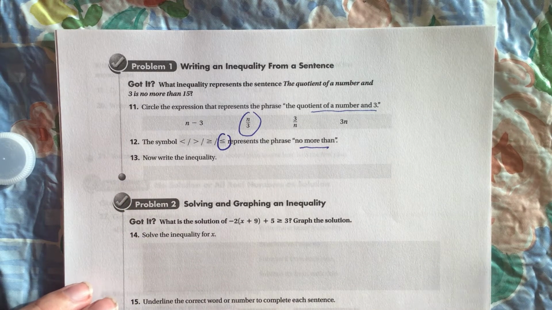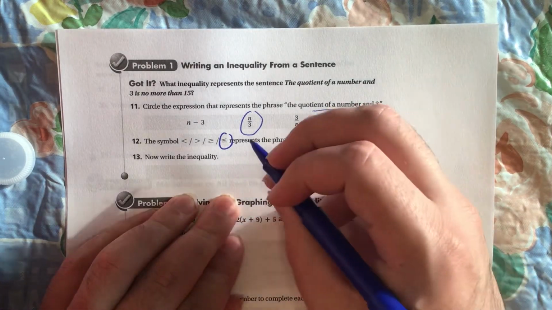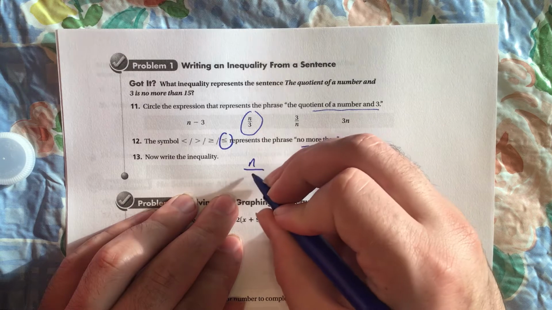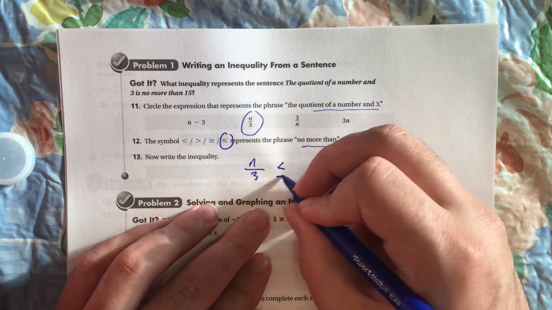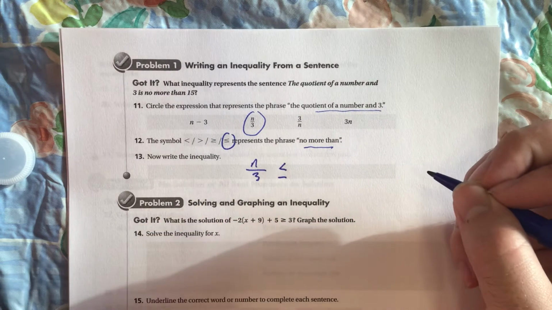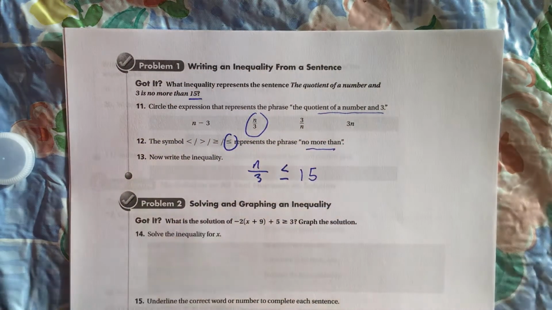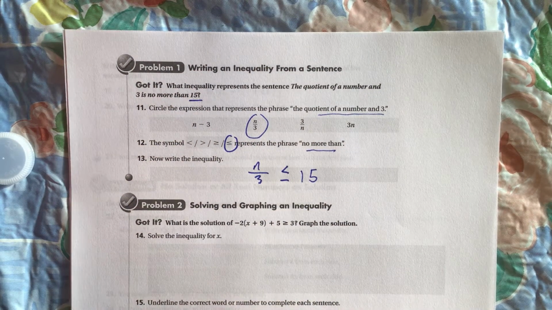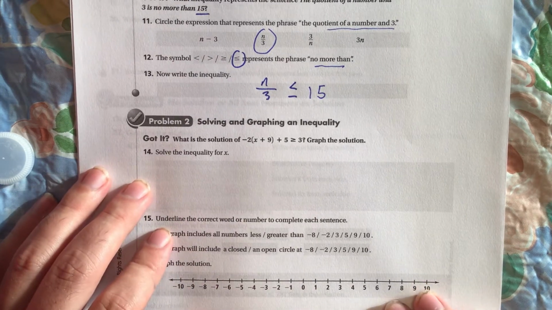I gave you no more than $20. Sometimes it's easy to think about money. So write the inequality. The number divided by 3, the quotient of the number and 3, is no more than. It's less than or equal to, what number is it? Oh, 15. It's up there. 15.